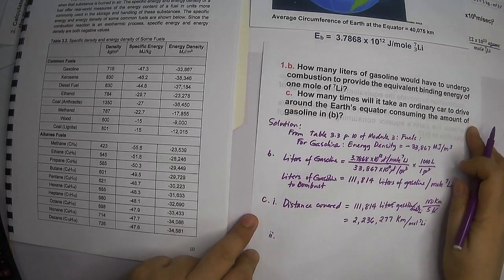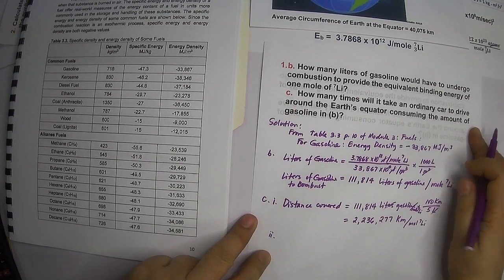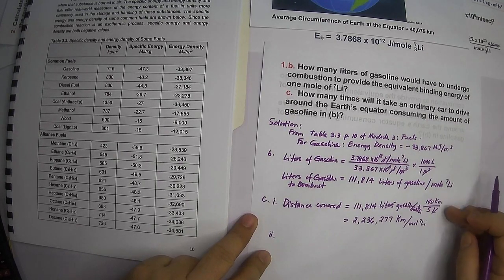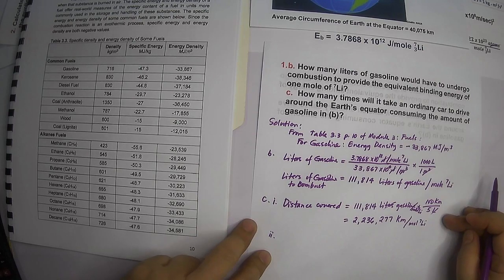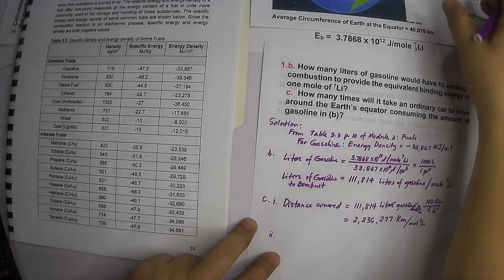So we are asked how many times it will take an ordinary car, if that car covers 100 kilometers per every 5 liters, around the Earth equator.